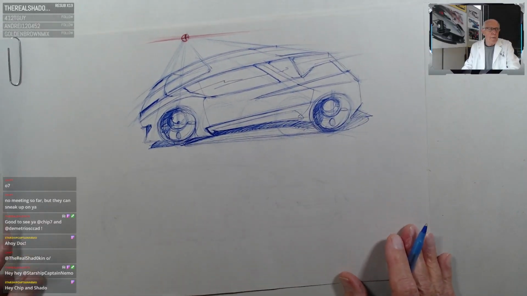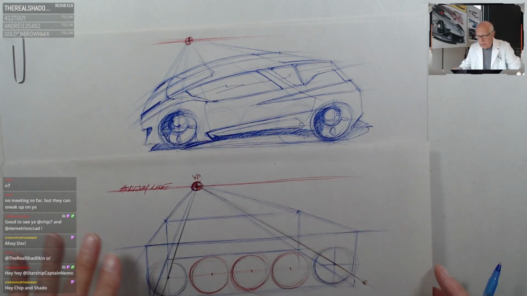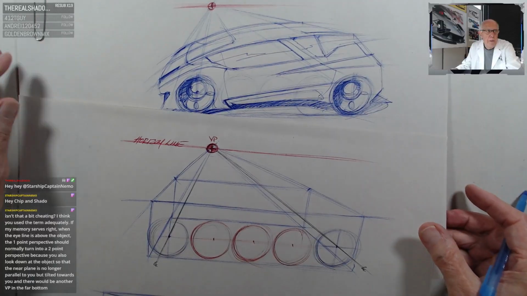And there it is. There's a simple little one point study based on that whole process of putting together what this guy is telling us what to do. And there it is. So this is going to get into the other.